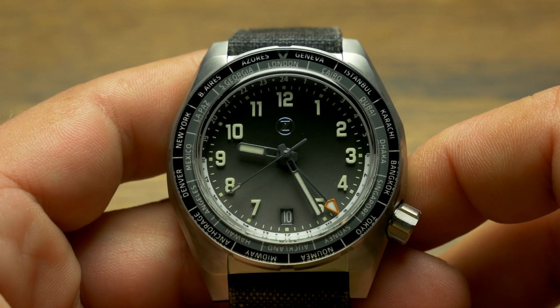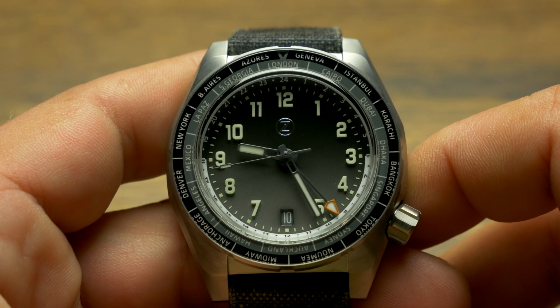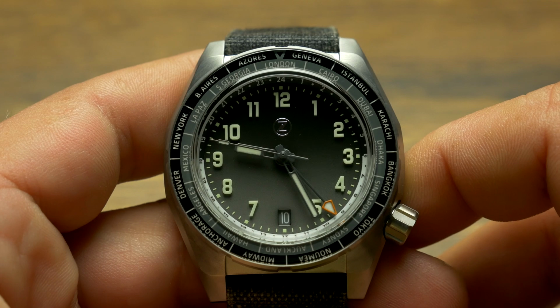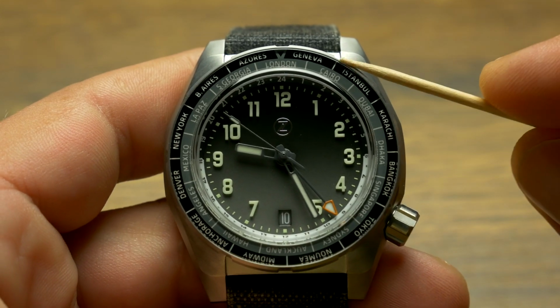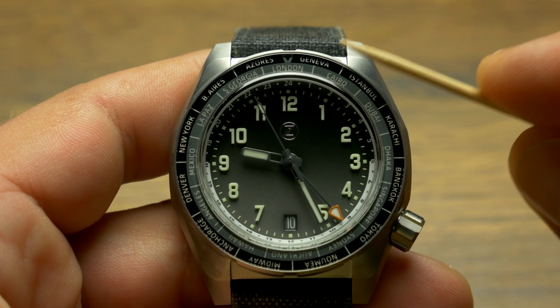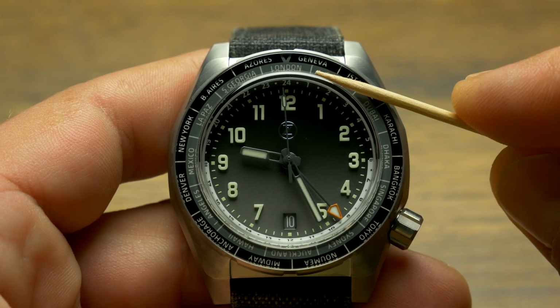The first thing you have to do is determine what your local time zone is. You don't have to find the exact city, you just have to find the city that corresponds to your time zone. In my case, it's Geneva because I'm in Europe. So you might have Paris or Berlin written here, it doesn't matter, it's the one that corresponds to you. In my case, it's Geneva.